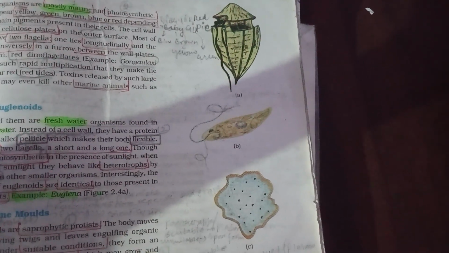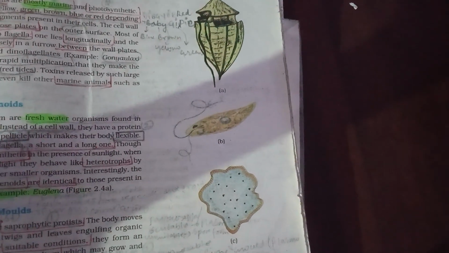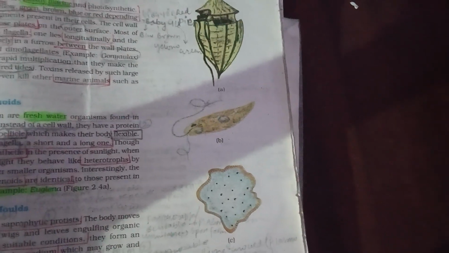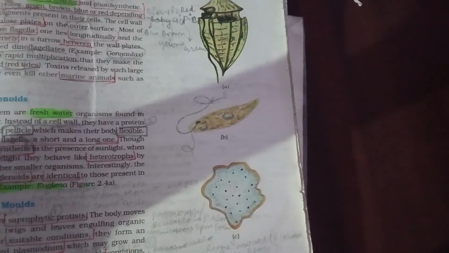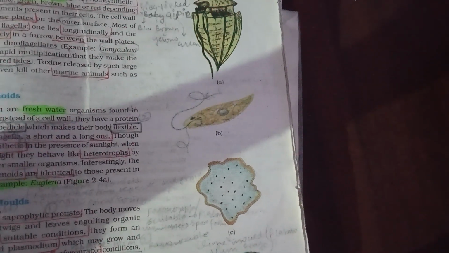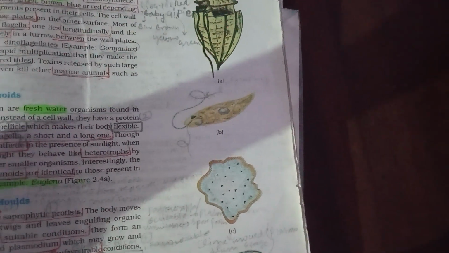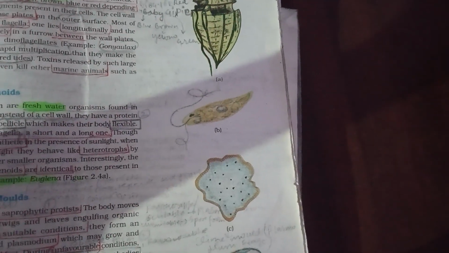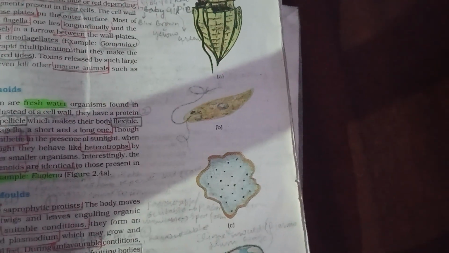Now the euglenoids. Euglenoids are freshwater and found in stagnant water. Instead of a cell wall, they have a protein-rich layer called the pellicle, which is flexible. They have two flagella, one long and one short. They are also photosynthetic and have pigments identical to those of higher plants. In the absence of sunlight, they behave like heterotrophs by predating smaller organisms. Example: Euglena.